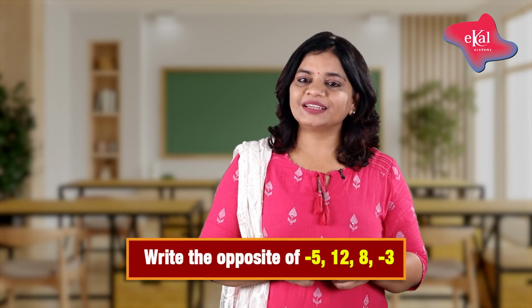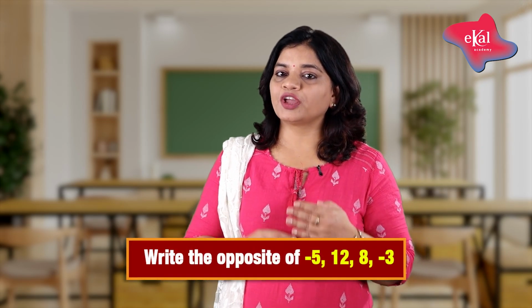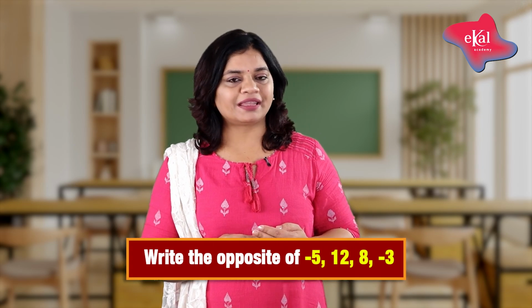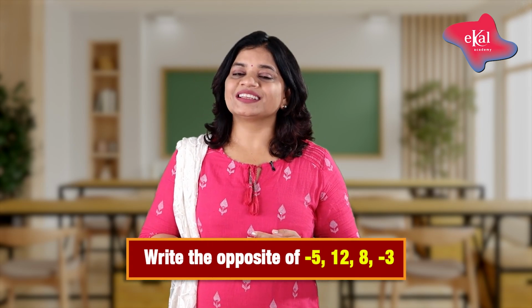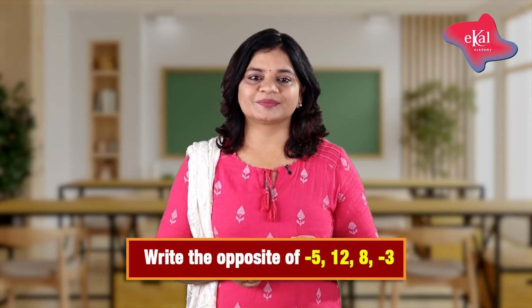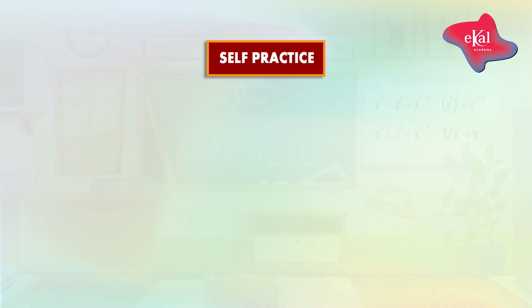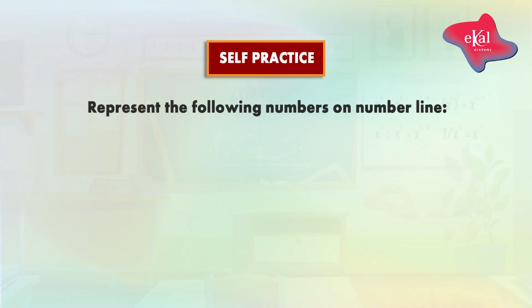Now let us exercise one more question to understand the concept in a better way. Write the opposite of -5, 12, 8 and -3. You can see the answers, but before this, you can give it a try. Now these are the questions for your self-practice. You have to represent the following numbers on a number line: -4, 9 and -2. Practice these questions at home. We'll discuss this in the next module.